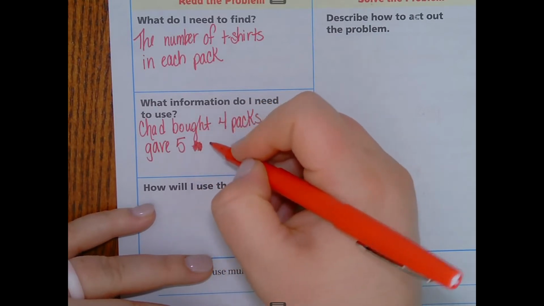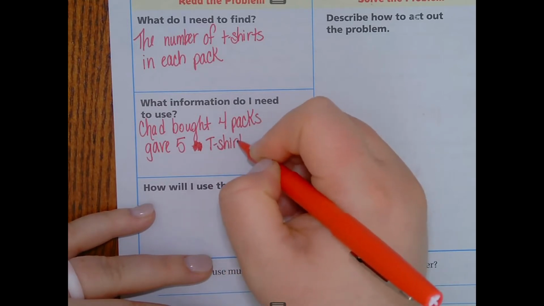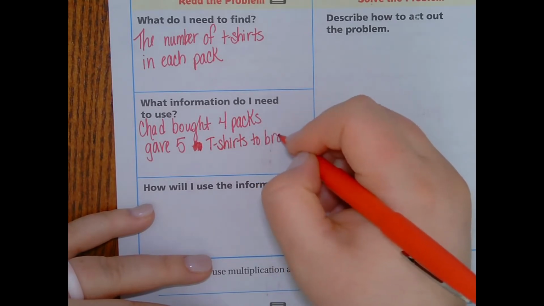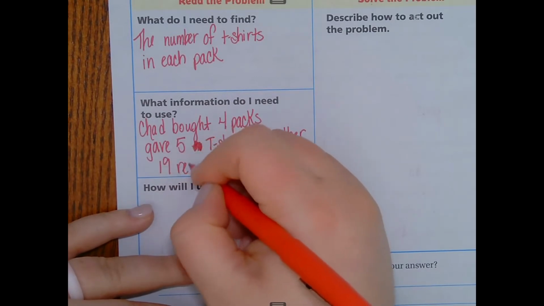I should say 5 t-shirts because it's not packs. 5 t-shirts to his brother. 19 remain.